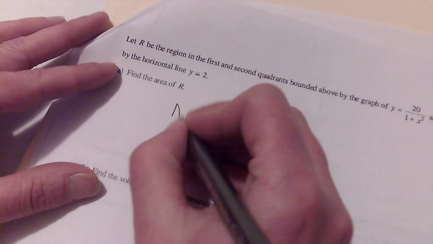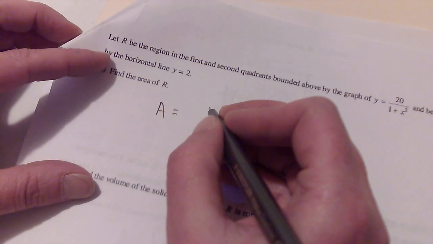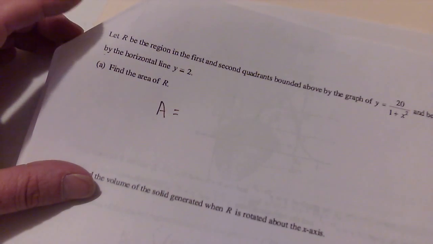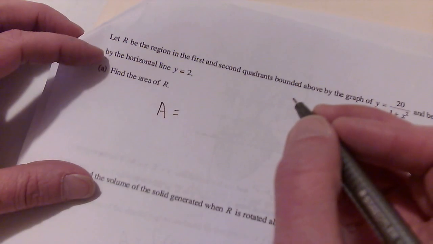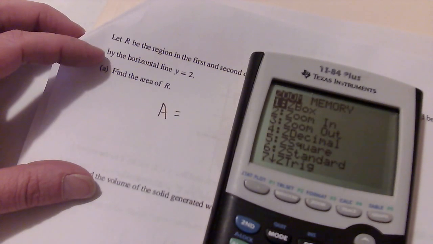See what we get. So the area would be... zoom out a little bit.